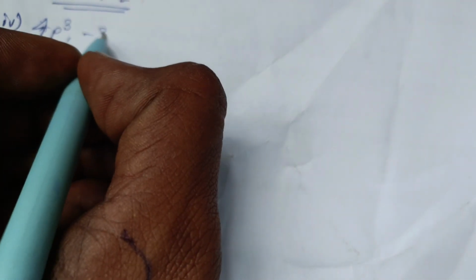Now let's solve the fourth sum. Now the fourth sum is given as 4p cube comma minus 3p. So let's solve. Solution.